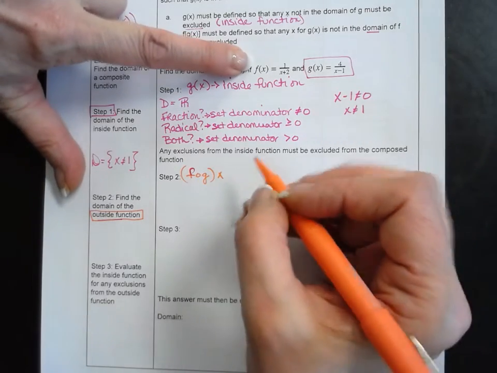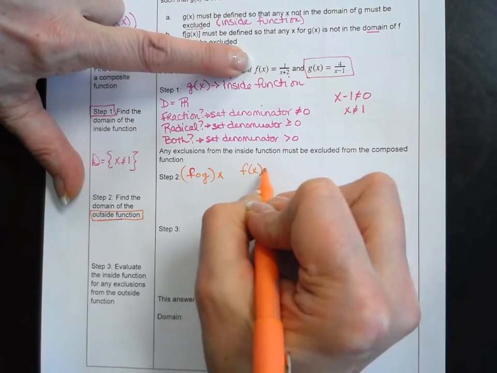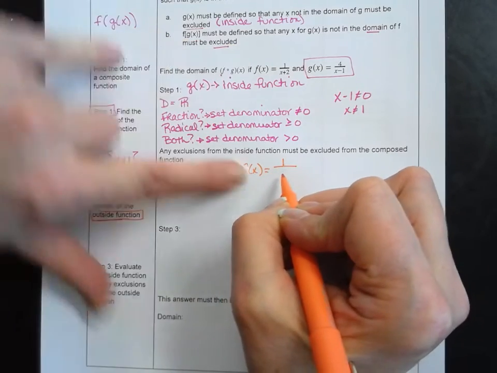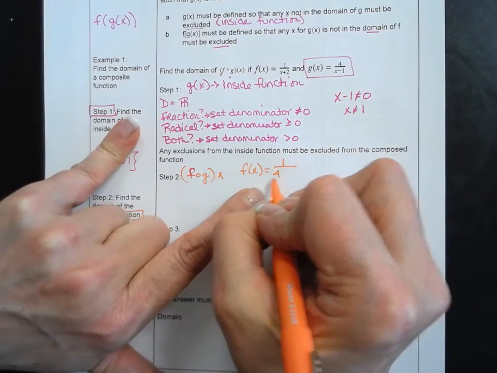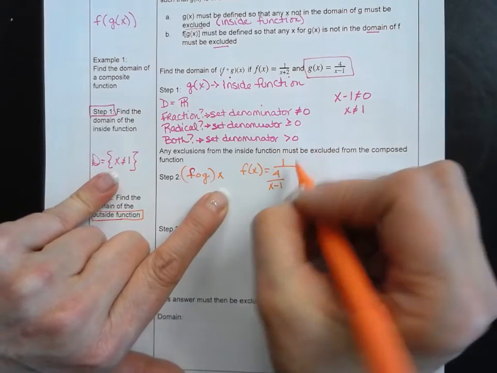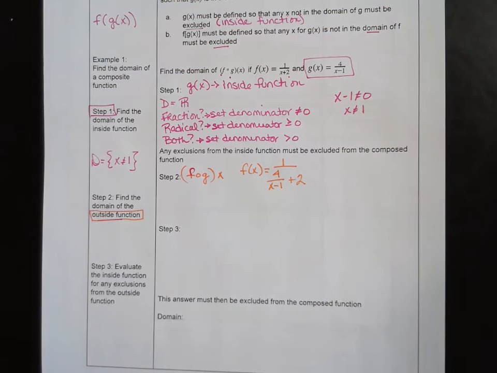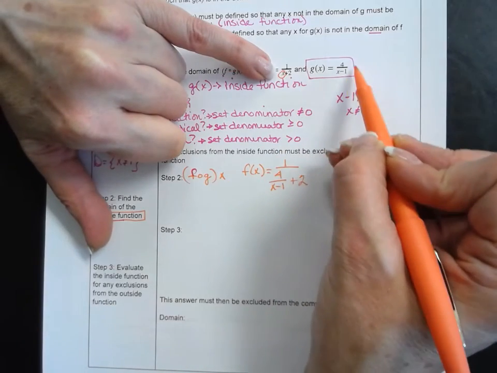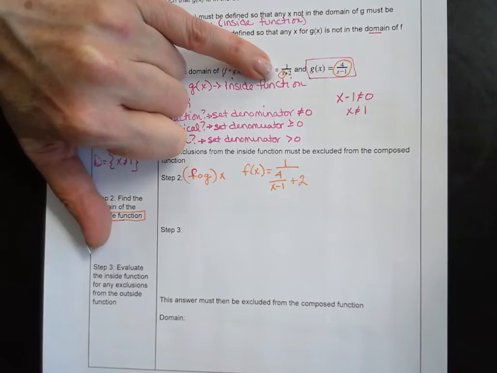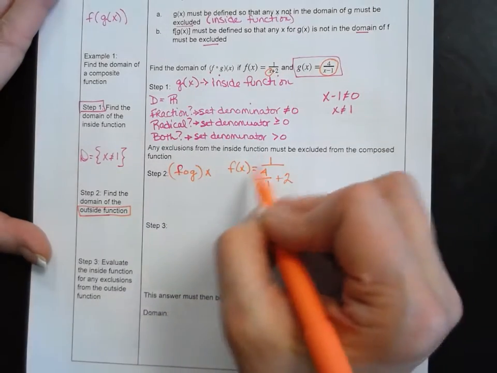So that means that if f of x is 1 over x plus 2, I'm going to replace x with my g of x. Do we agree with that? Good? Alex, you with me? Okay, because remember, I'm substituting my x with all of the g of x.